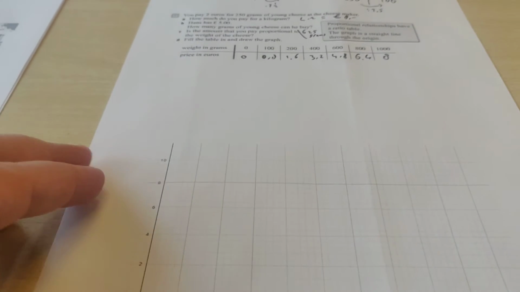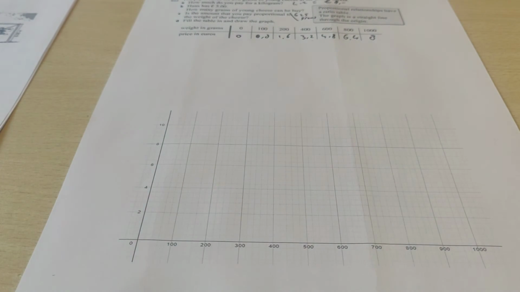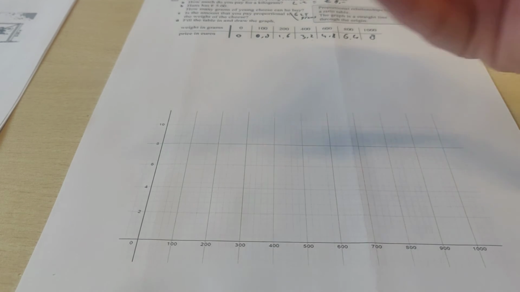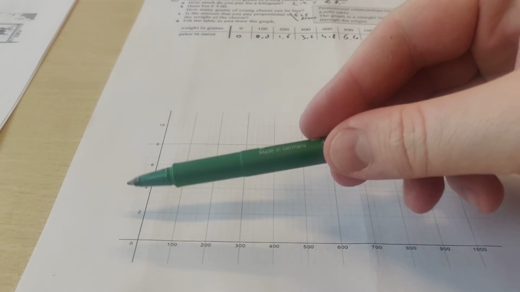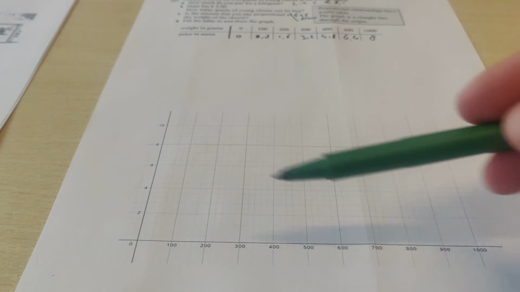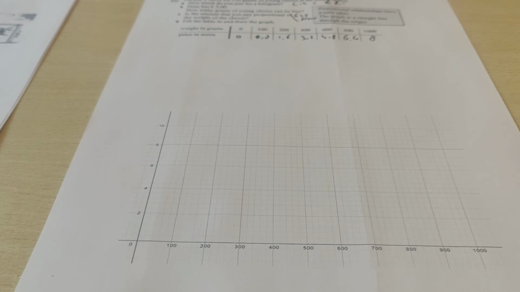So then we're going to make a graph. So you need a set of axes. I already made this in advance. Here we have the grams, so 100, 200, 300, 400, etc. And here you have the price. And then we need to make some points in it. And then we need to draw a straight line.